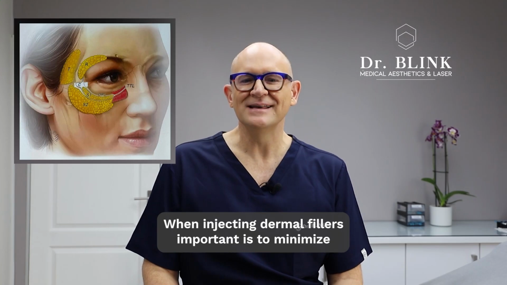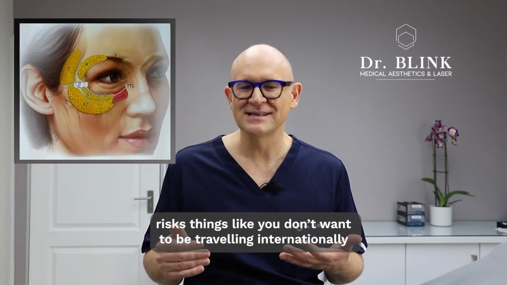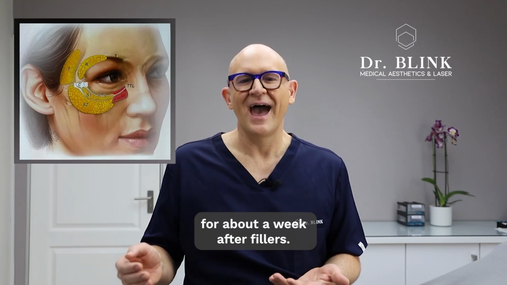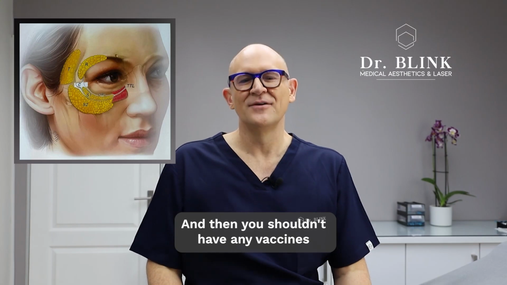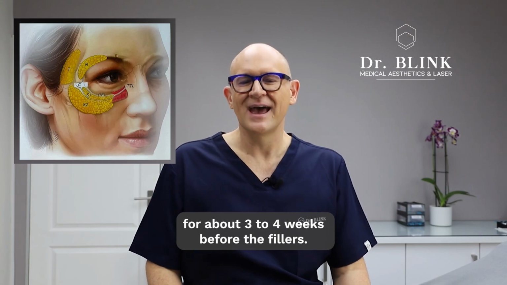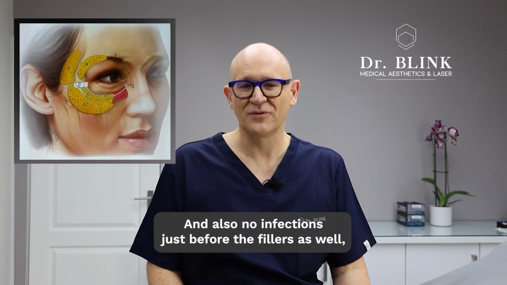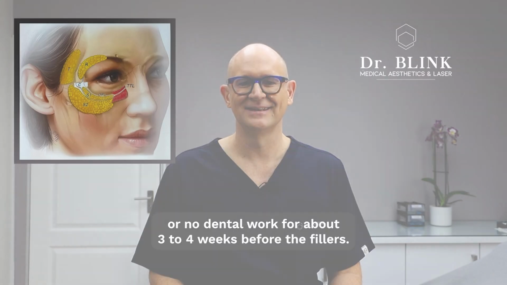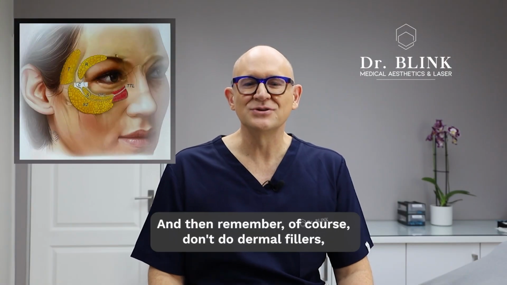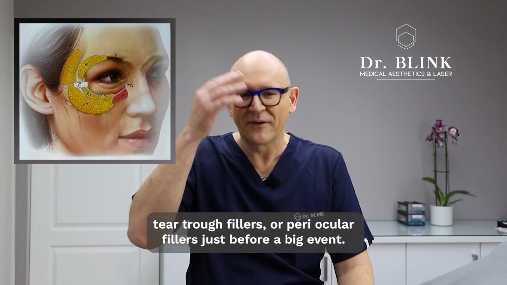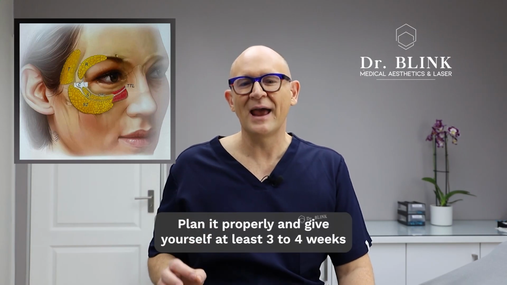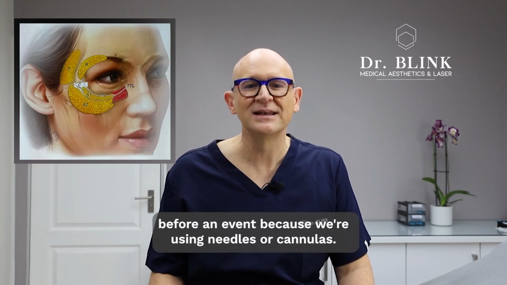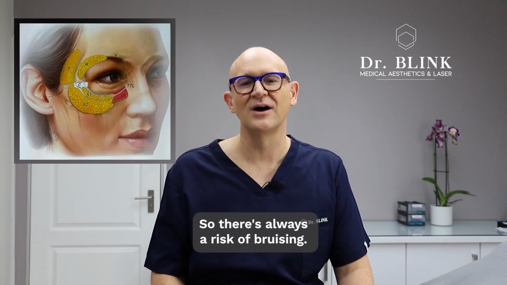When injecting dermal fillers, it's important to minimize risks. Things like you don't want to be traveling internationally for about a week after fillers, and then you shouldn't have any vaccines for about 3 to 4 weeks before the fillers, and also no infections just before the fillers as well, or no dental work for about 3 to 4 weeks before the fillers. And then remember, of course, don't do dermal fillers, tear trough fillers, or periocular fillers just before a big event. Plan it properly. Give yourself at least 3 to 4 weeks before an event, because we're using needles or cannulas, so there's always a risk of bruising.